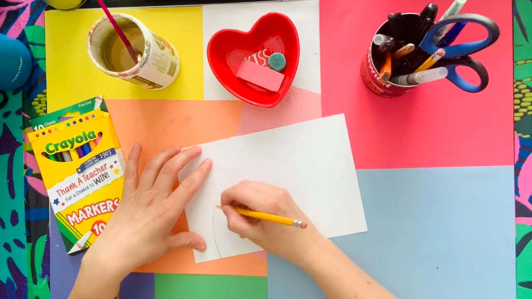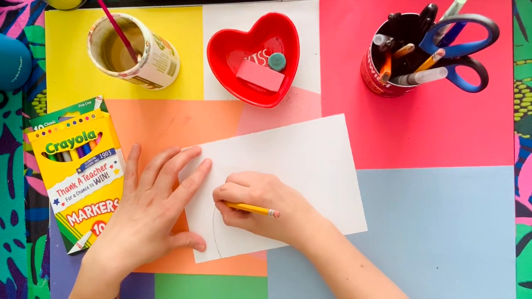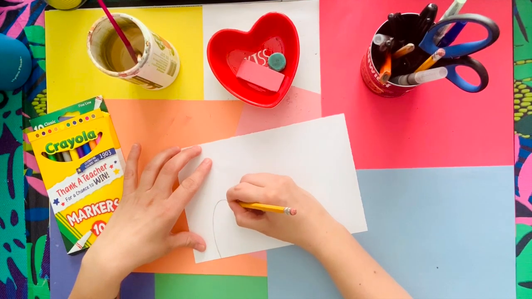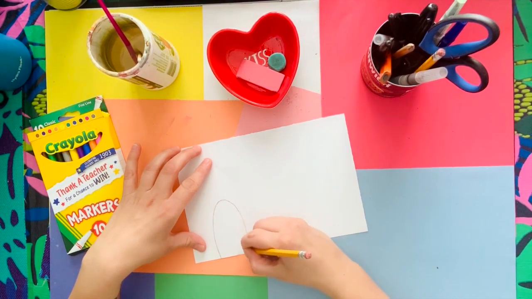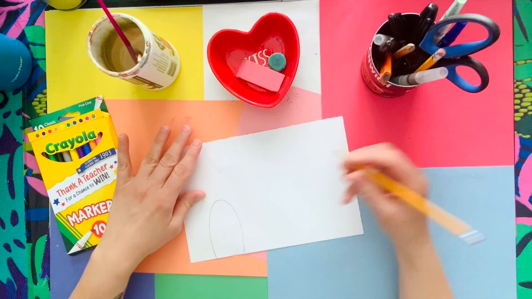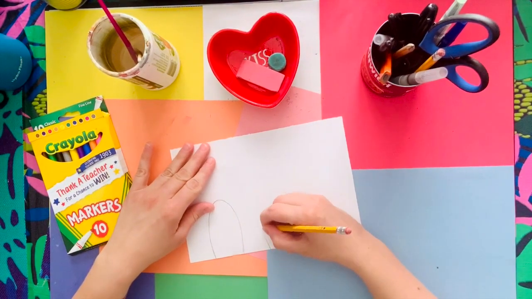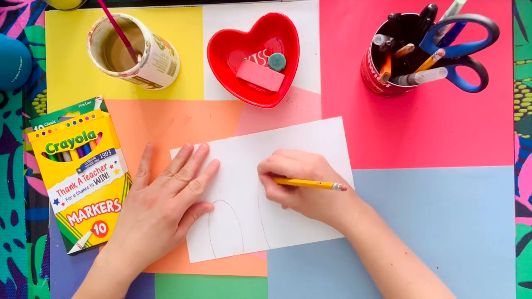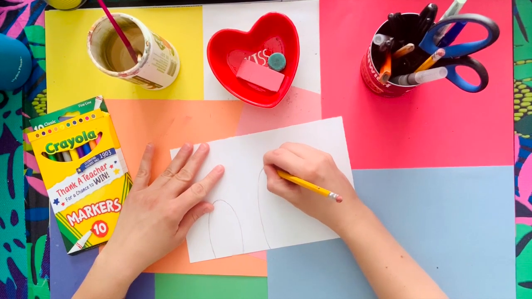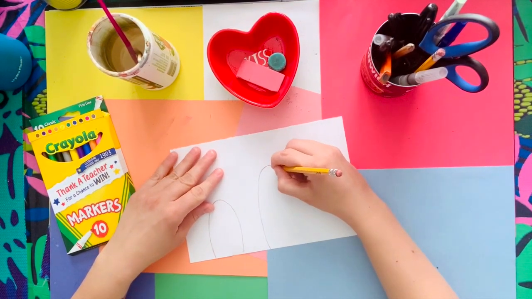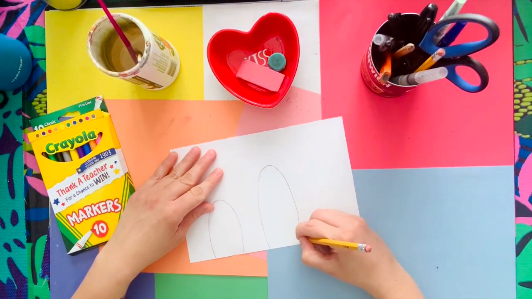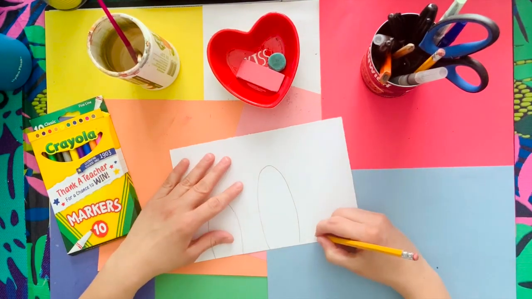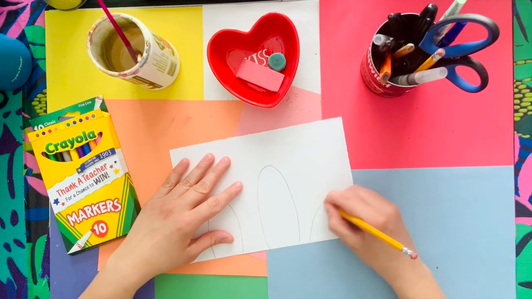These are going to be the ones that are closest to you. And cacti are all different shapes and sizes, so it doesn't really matter. And it doesn't even matter which way they go either. They're kind of like very long, skinny, rainbow curve shapes.